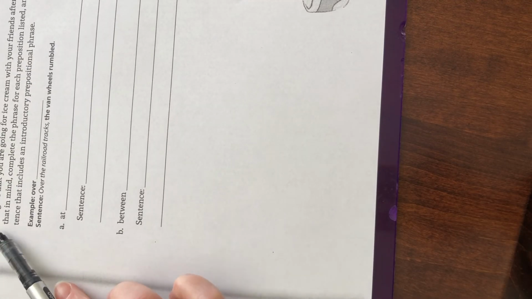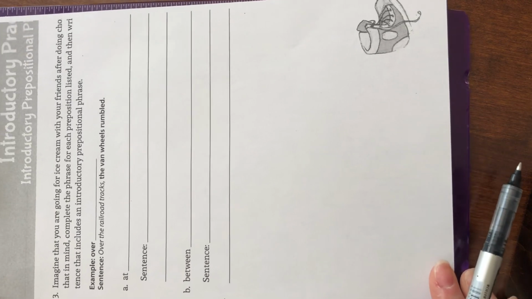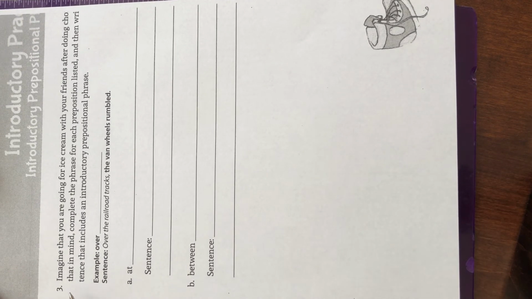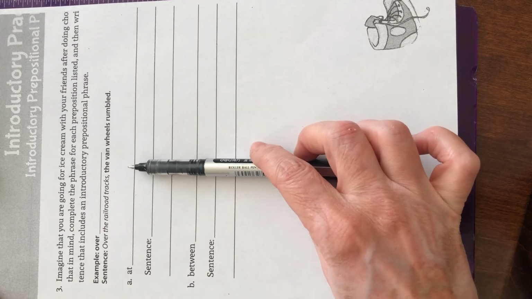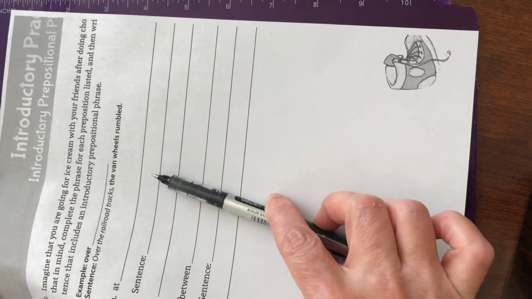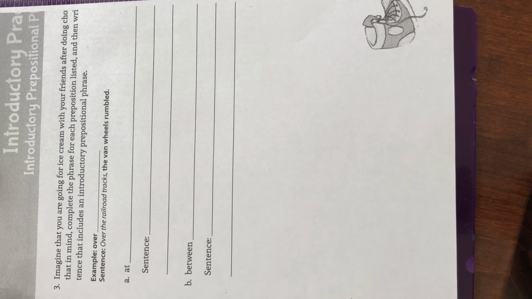When you move to page 101, you are going to imagine that you're going for ice cream, yum, with your friends after doing chores. And with that in mind, you're going to complete the phrase for each preposition listed, and then write a sentence that includes an introductory prepositional phrase. Now you get to start practicing starting with the prepositional phrase and putting a comma before the rest of the sentence.